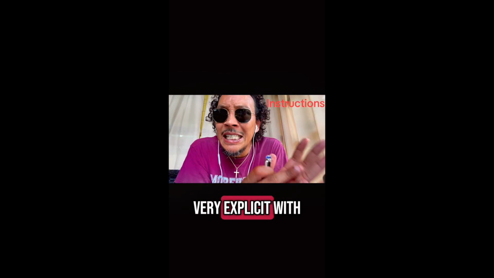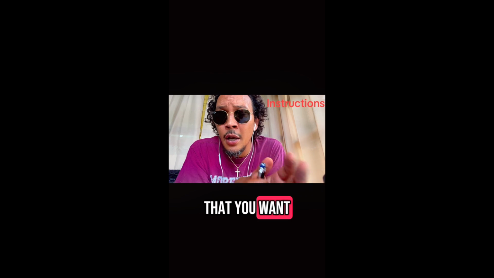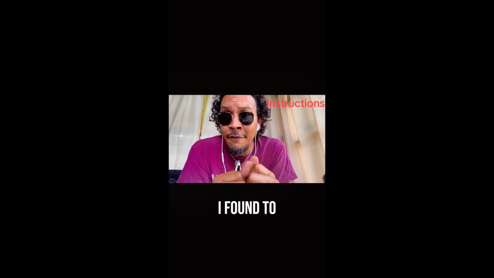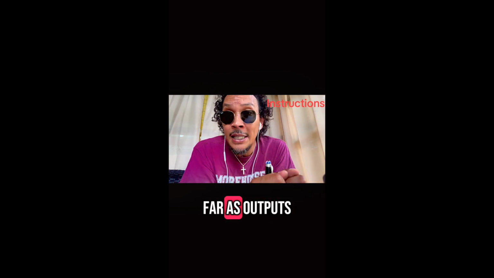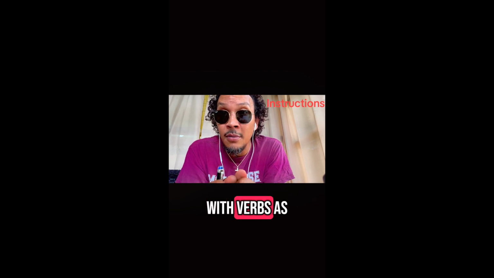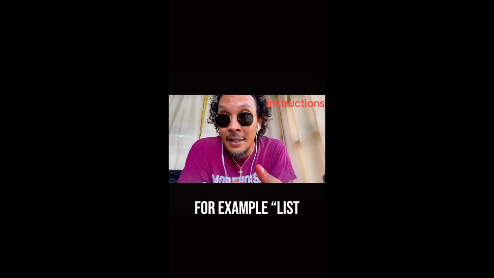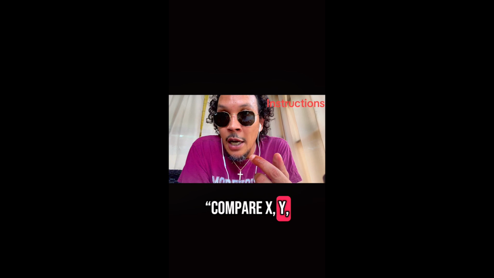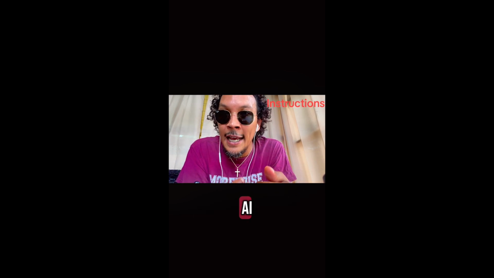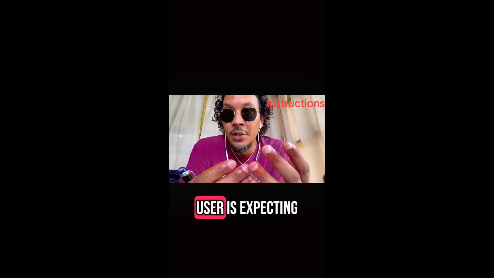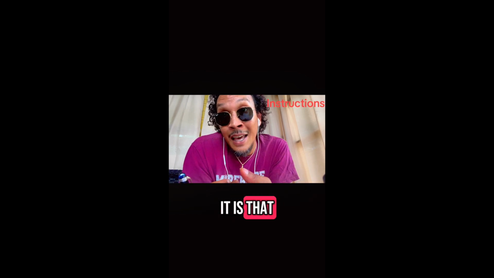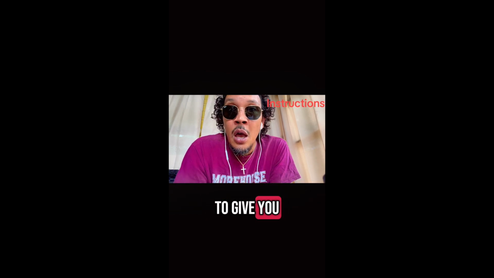You want to be very explicit about what you want. For example, what I found to be effective as far as outputs are concerned is to start with verbs for what you want the bot to give you. For example, list the, explain how, compute the, compare X, Y, and Z. These are all keywords to the AI bot that tell it what the user is expecting. That is what it's going to tune to give you.